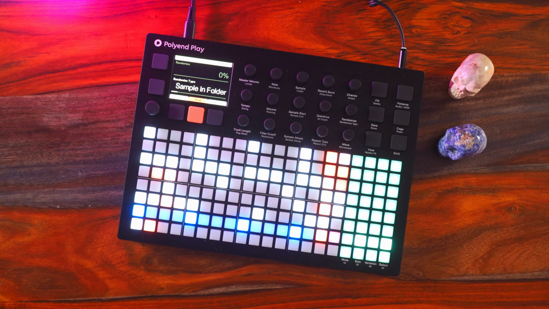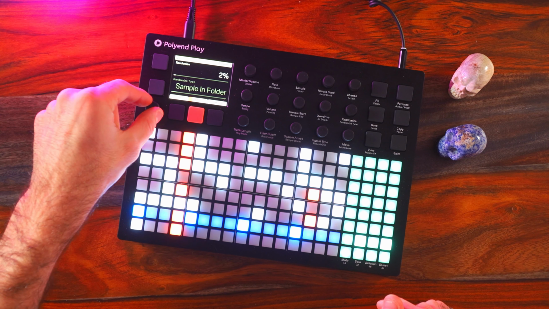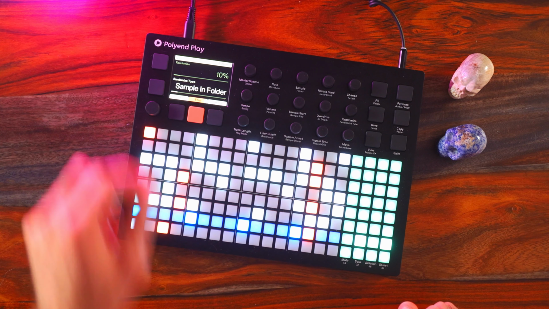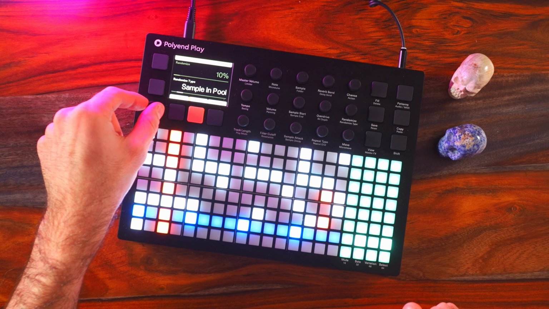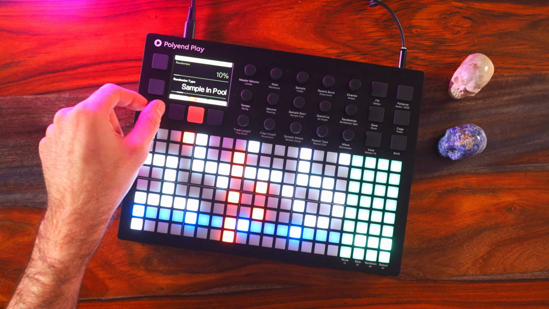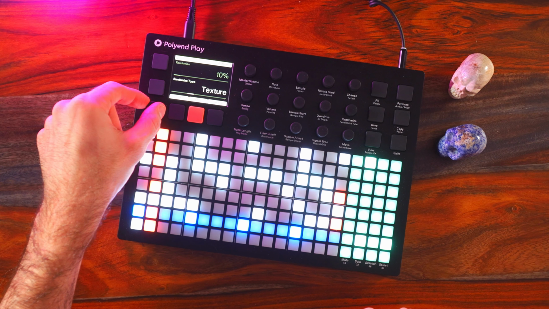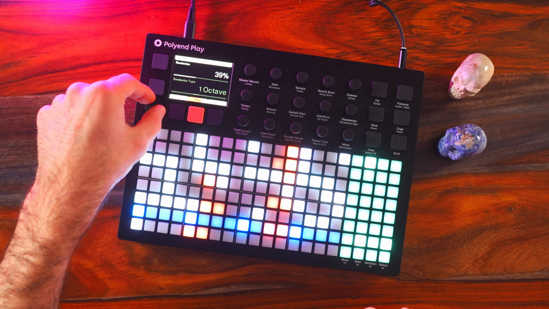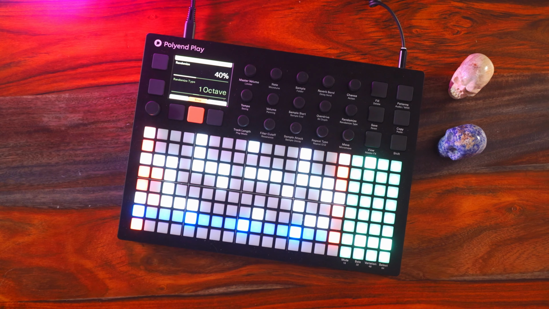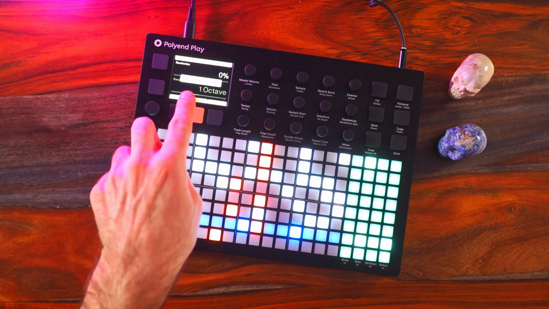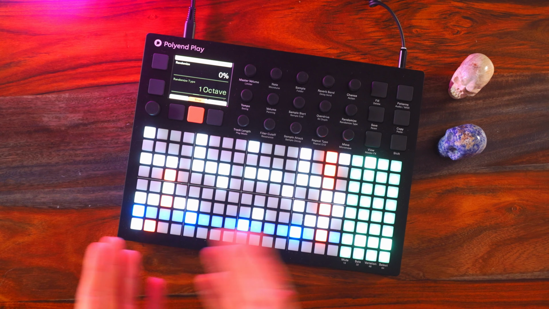And once you randomize something, that's something you could print into the track. So for example, let's try, I'm gonna go to percentage, whatever, 10%, samples in folder. Let's see where that takes us. Now we're somewhere completely different. If we wanted to, we could just print that into the track by hitting save, randomization applied. So now that's our new sample for this track.